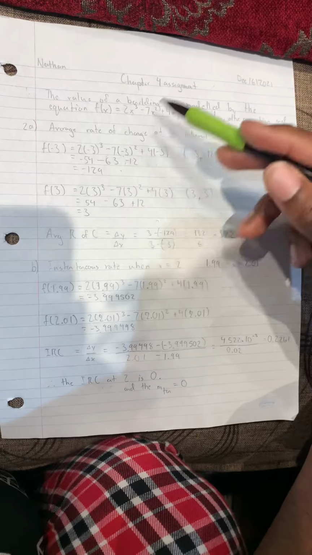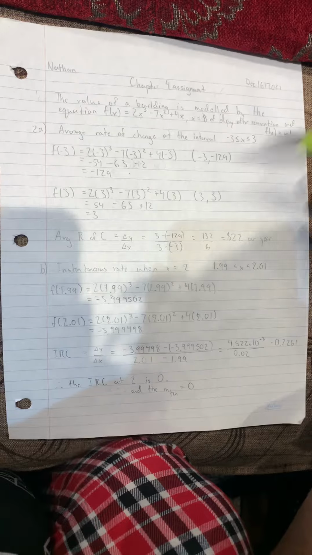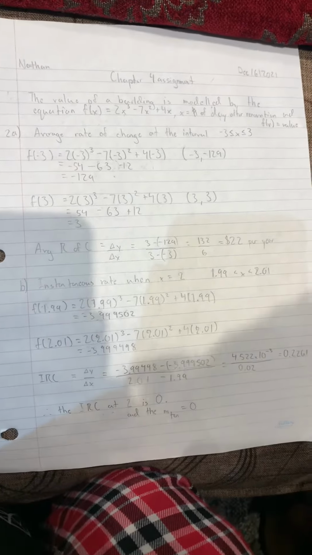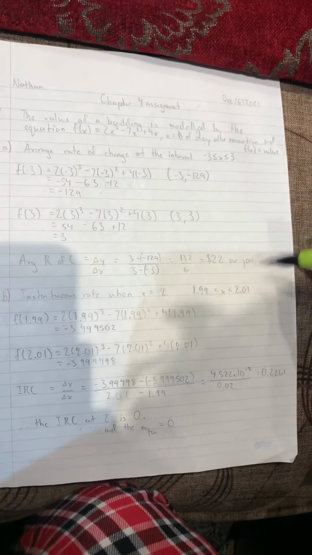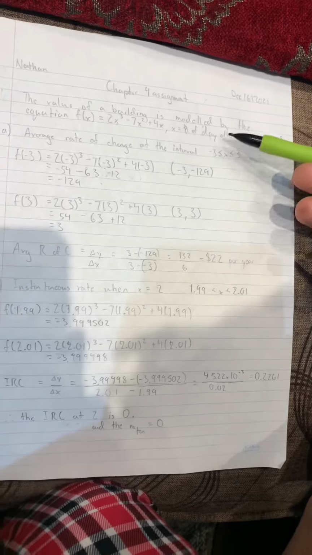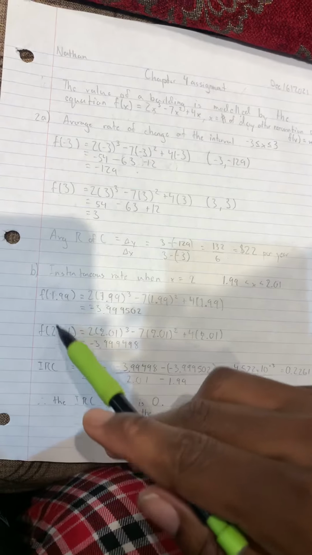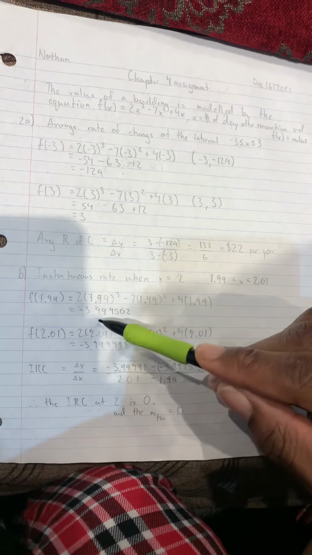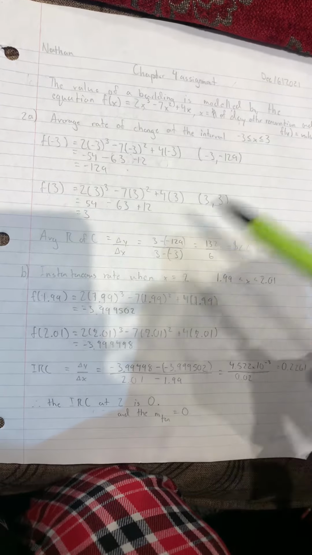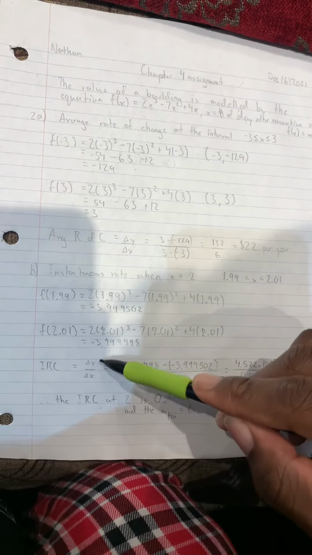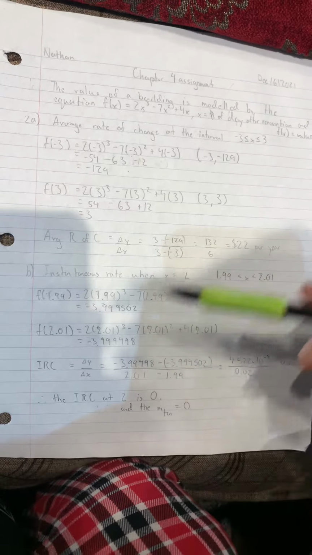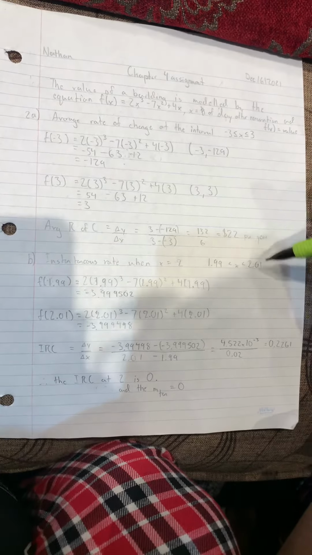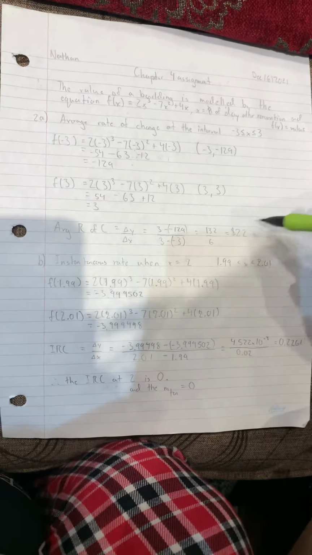For B, it's to find the instantaneous rate of change, and the point I chose was 2. So the interval that we're going to use is just going to be 1.99 and 2.01. So just like last time, we're going to sub in 1.99 and 2.01 into the equation. And for 1.99, we got -3.999502. And then for 2.01, we got -3.99498, which makes sense because it's supposed to be where the tangent line is supposed to be 0.